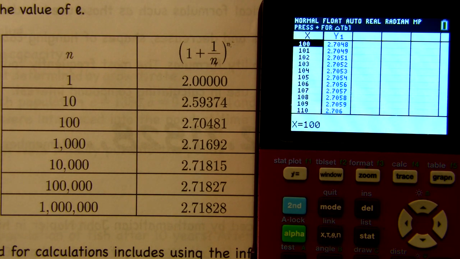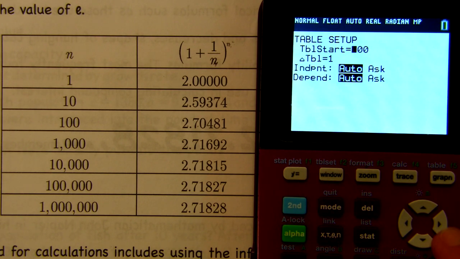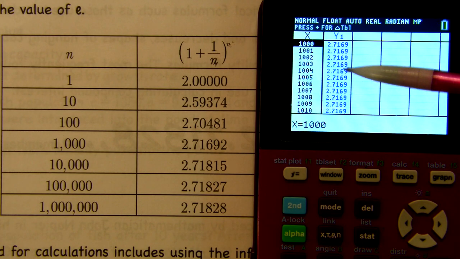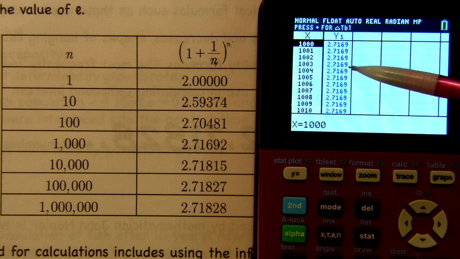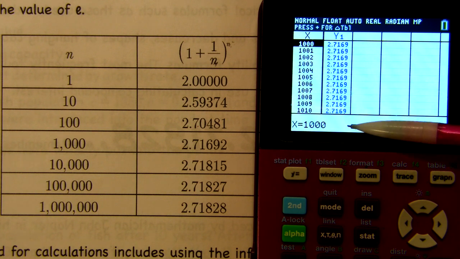So now it's at 2.7. Then I can go back into table set and be like, okay, what about 1,000? Go into the table. It's going to take a minute. And then it's starting to look more and more like e. So notice you can't even see a change anymore when I go to 4 decimal places.